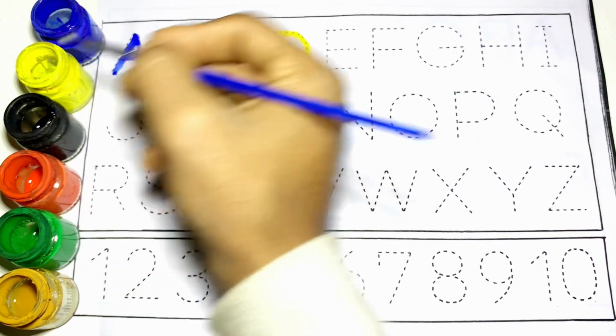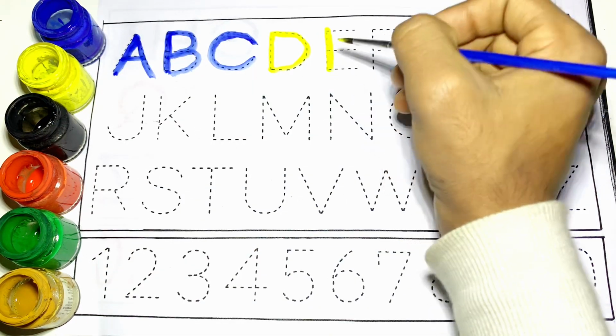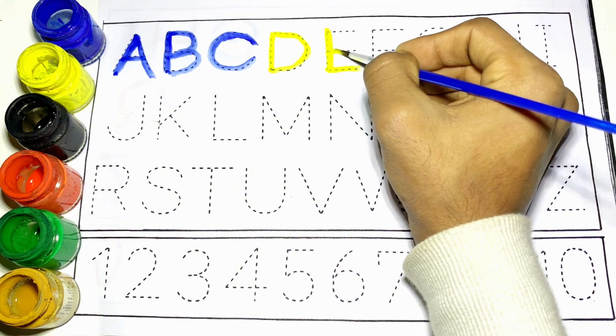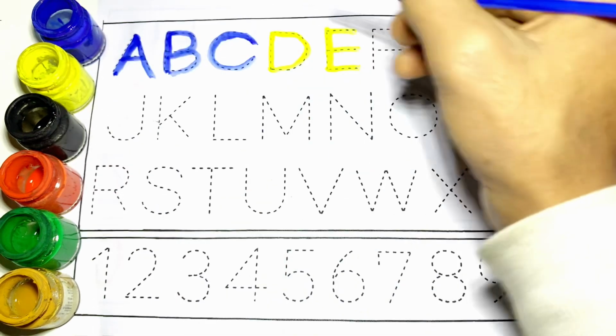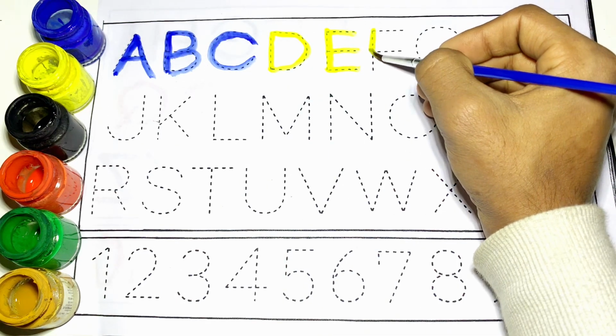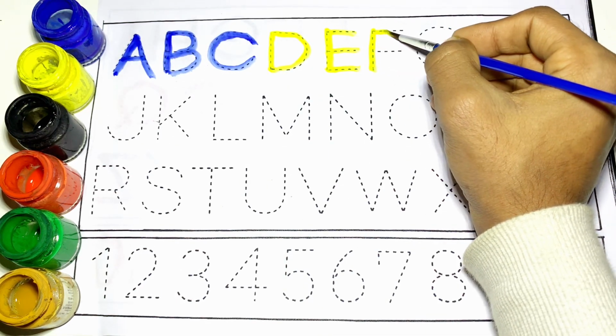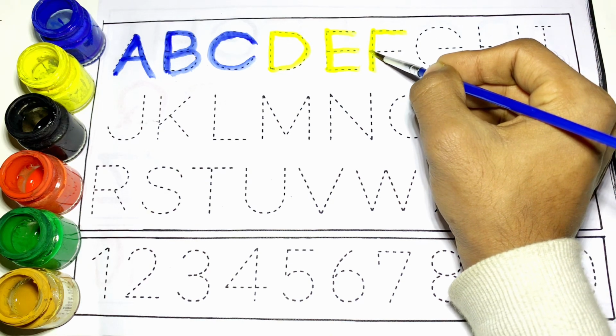Kids, again use yellow color and draw E. E is for egg. E is for elephant. Kids, again use yellow color and draw F. F is for fish. F is for fan.